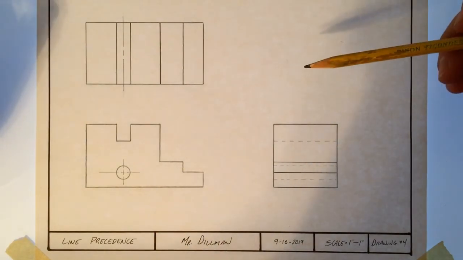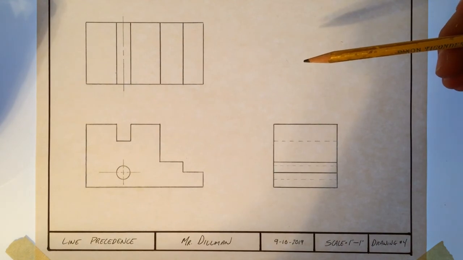Now you should have a much better understanding of the different types of lines used in technical drawings. Keep it up and you'll be reading and drawing like a pro.